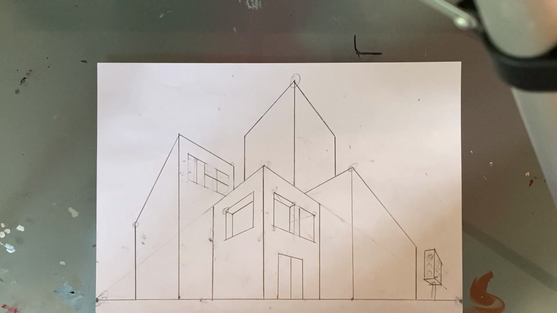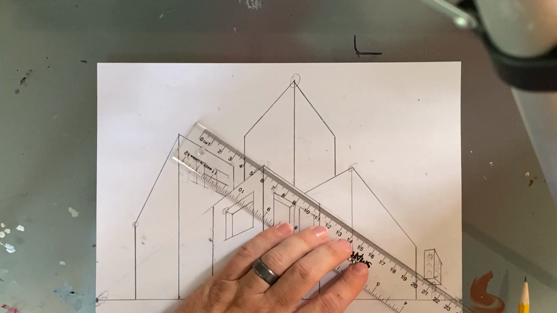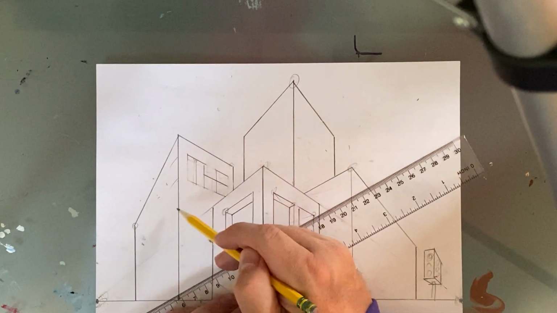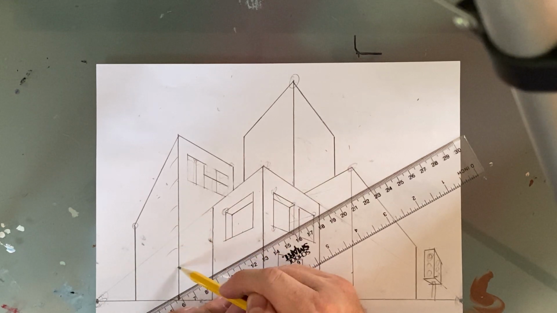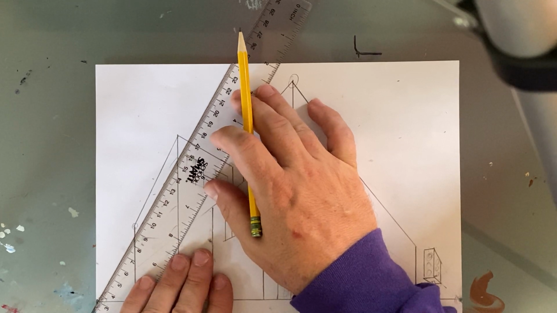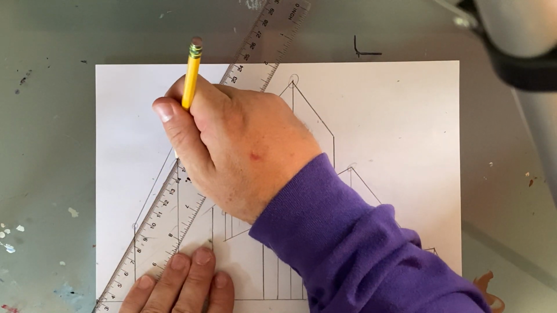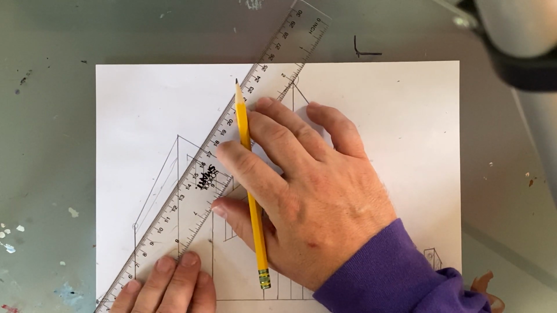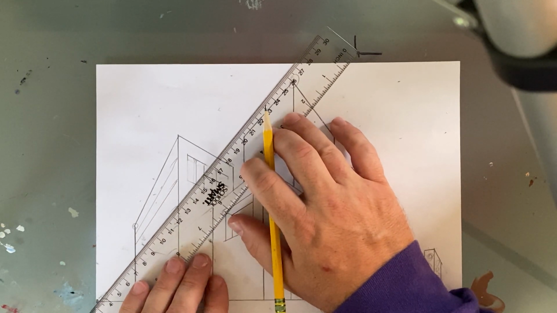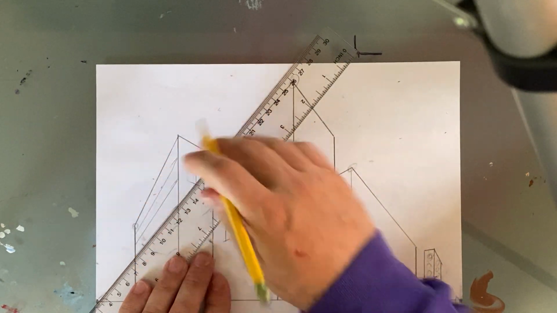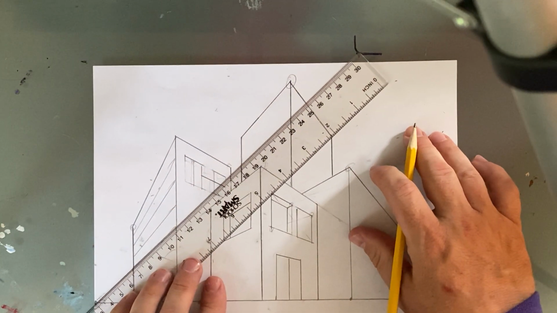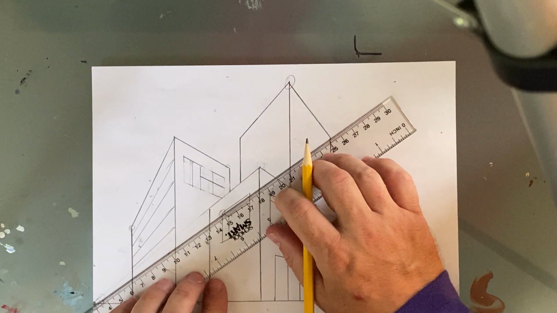Once you have that, start thinking about some of the other details you want to do. Maybe I want to make brick siding on one side of a building. So maybe right here, I'll just make some marks. And each of those marks, if I'm working on the left side of the building, I would draw guidelines aimed from those spots to the left vanishing point. Remember, guidelines always aim to a vanishing point. You just got to make sure that you're aiming them to the correct one.